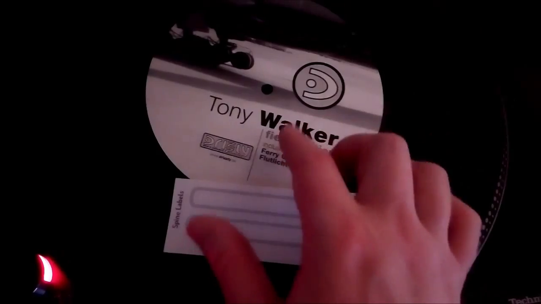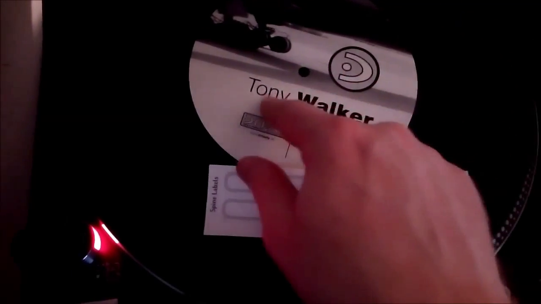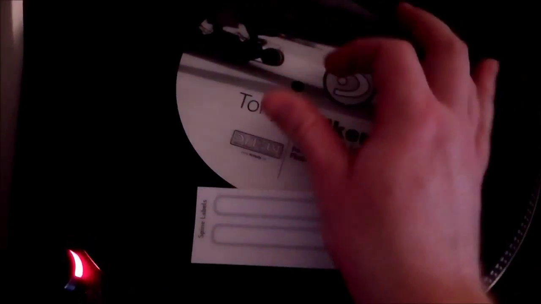And if you need to add some more, you can stick the label down and around the other side, and that tends to thicken up the hole a bit.